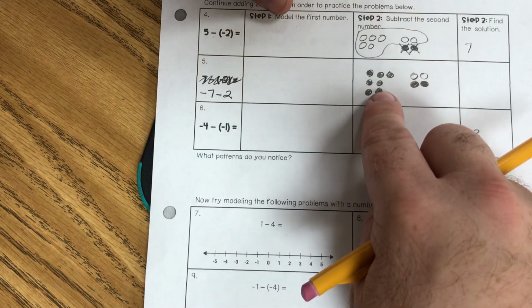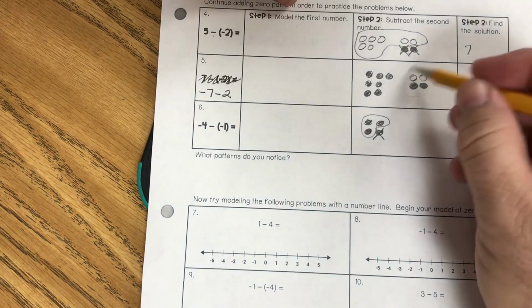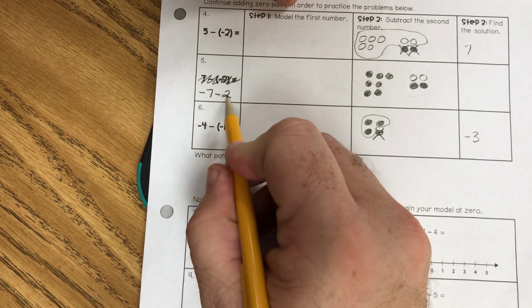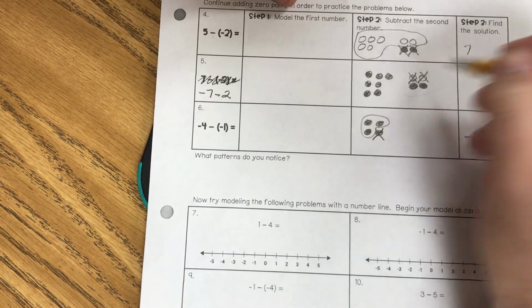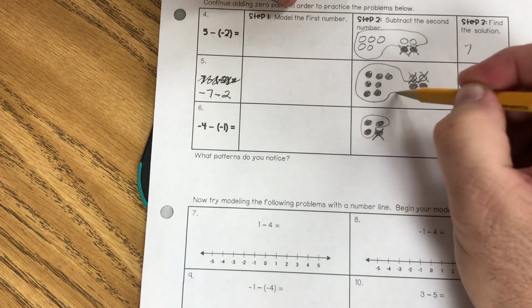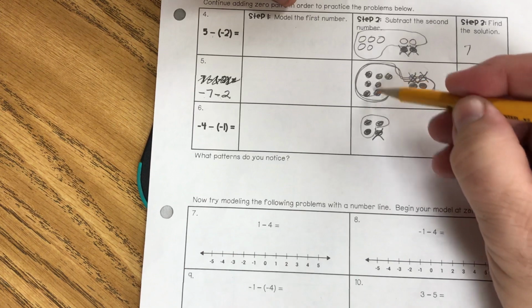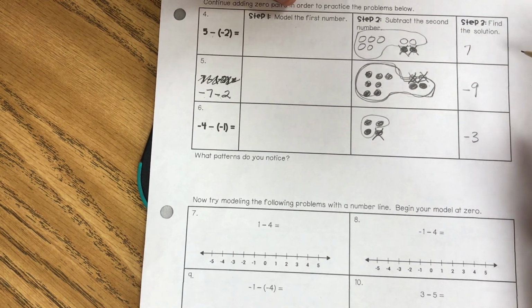It's still negative 7. Sorry, it's not positive 7. It's negative 7. But bringing in these two 0 pairs lets me take away two positives. I'm taking away two positives. There's one of them. There's the other one. Now I look at everything that I have left, and what I have is 1, 2, 3, 4, 5, 6, 7, 8, 9, but they're all negative, so that's negative 9.